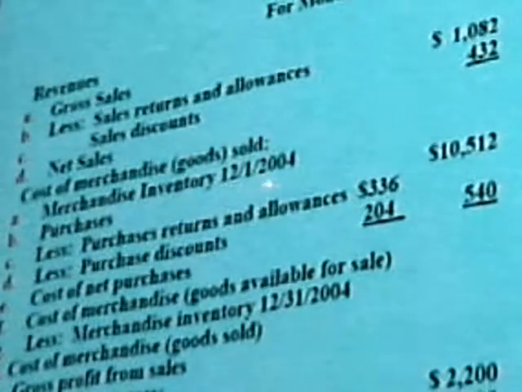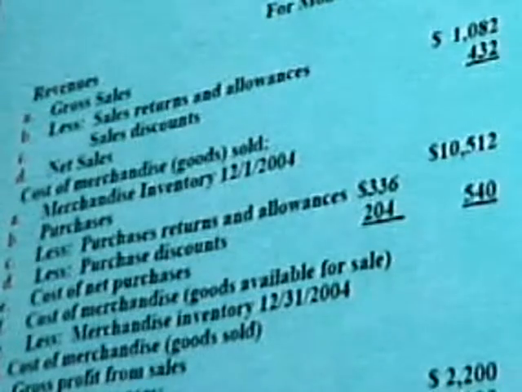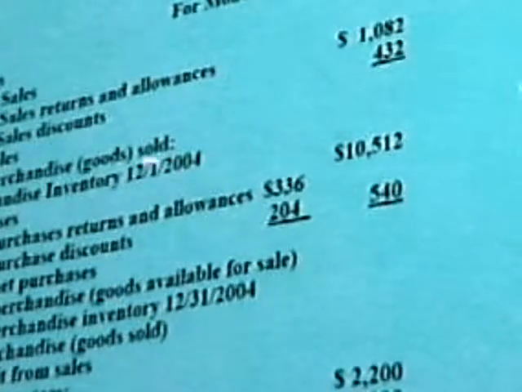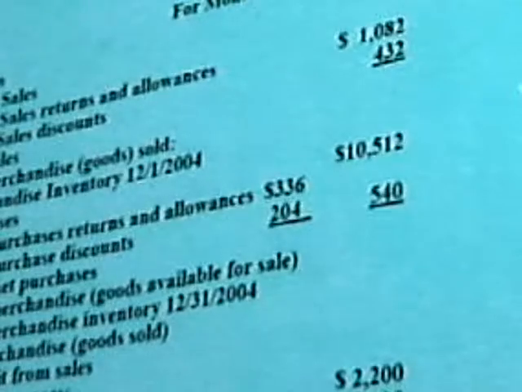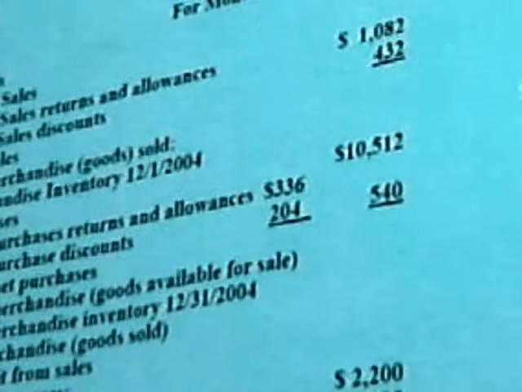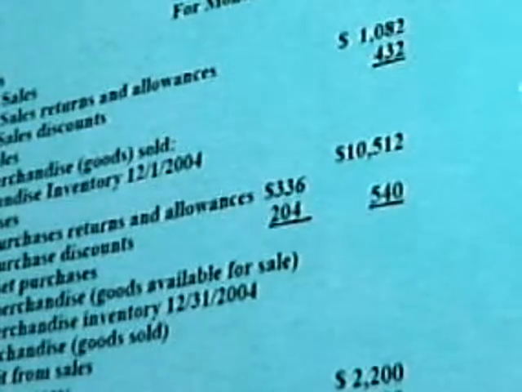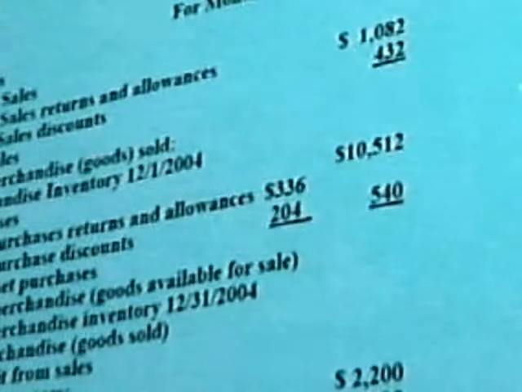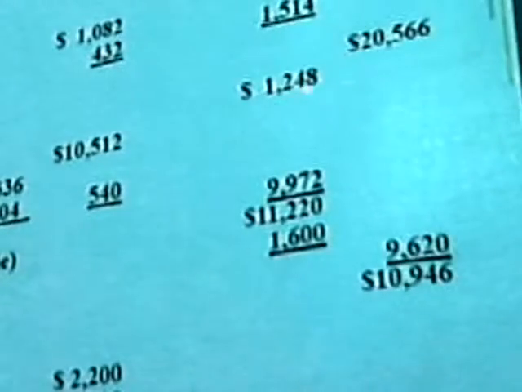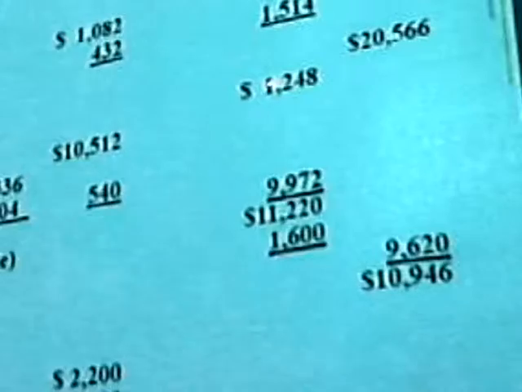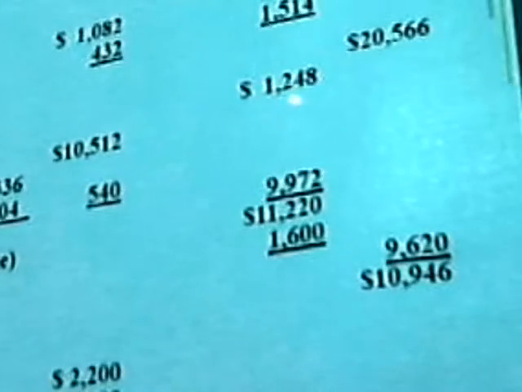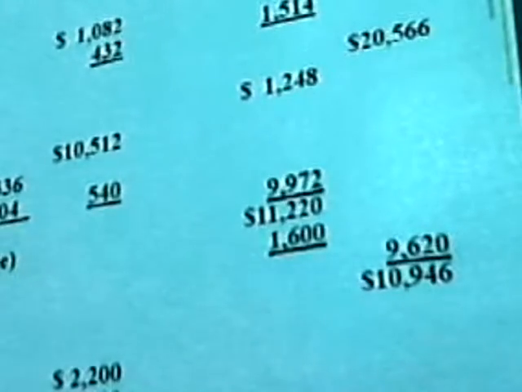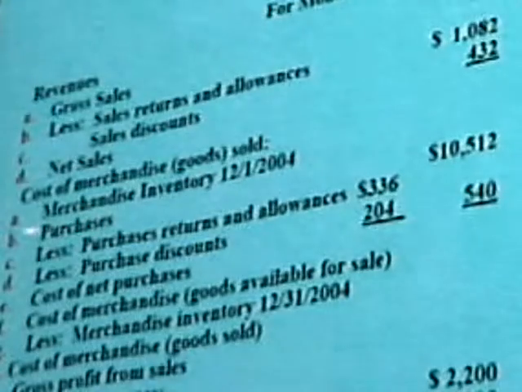On the first day of the month, December 1st, we go in the warehouse and do a count to see what the valuation, or the dollar value, of the inventory is on the first day of the month. That dollar value is $1,248. Well, we're low on inventory. We have to buy some more. So what do we do? We purchase more inventory.